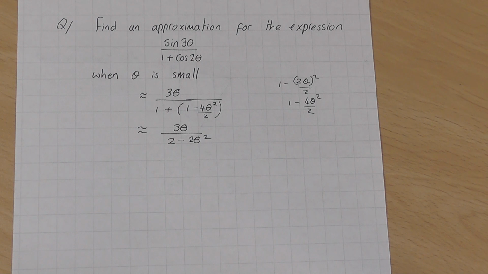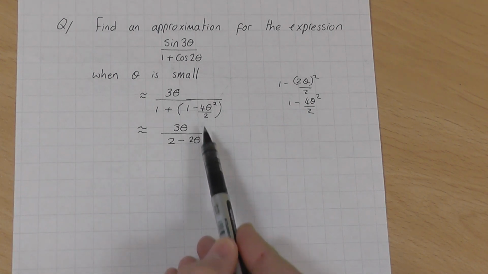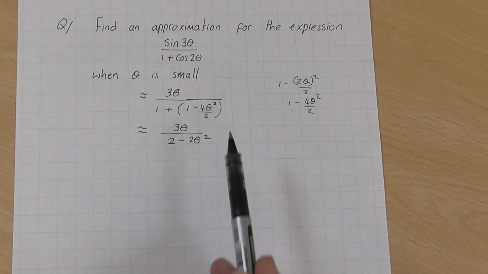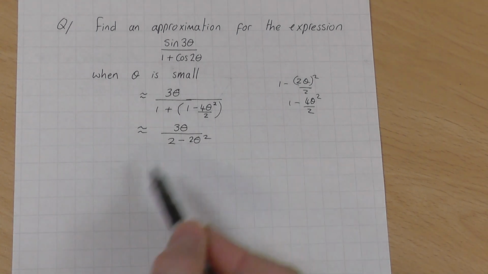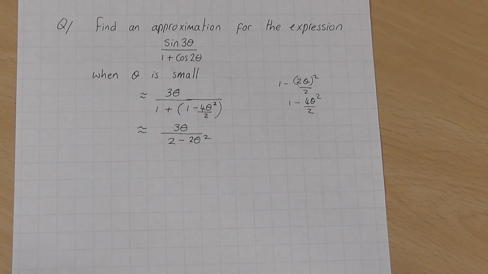Now, you're not told that if theta is small that you can ignore theta squared completely, because remember, if theta is small, then theta squared will be even smaller. If you think of a small decimal like 0.01 and then you square it, you're going to get 0.0001. So it gets really small. So in some questions you'll find that they tell you that if theta is small, you can ignore theta squared altogether. In other words, cross it out and replace it with 0. But you can't in this question.